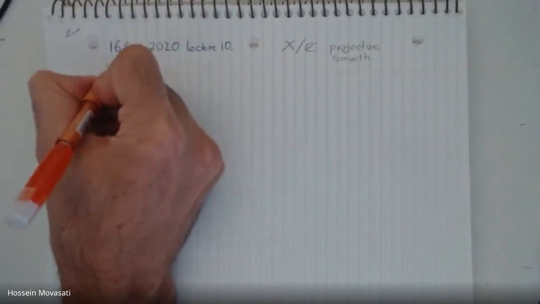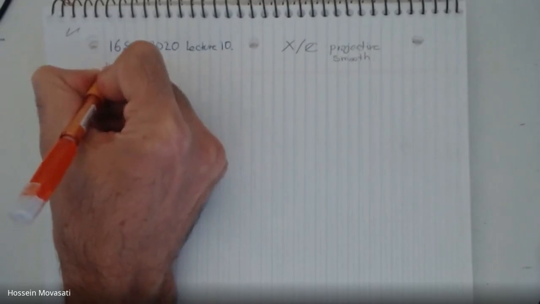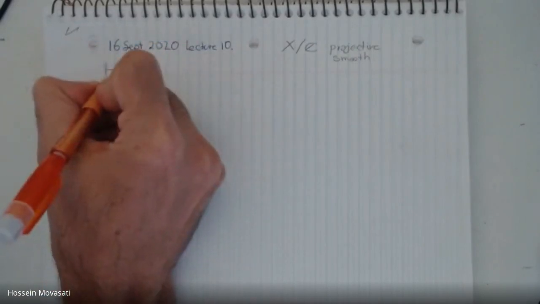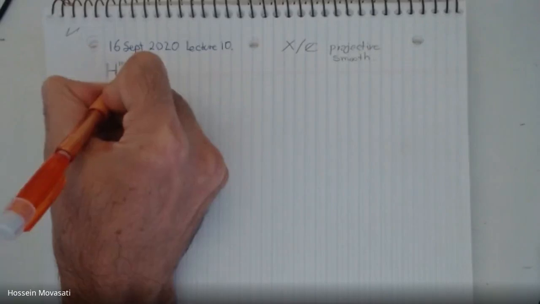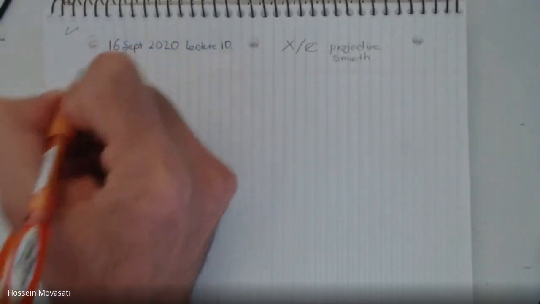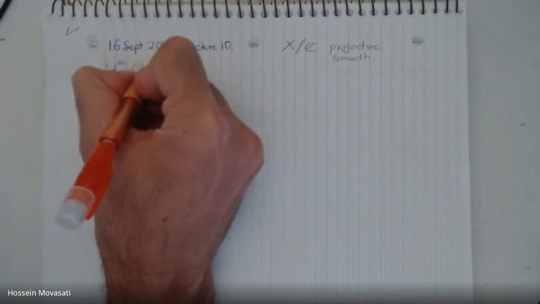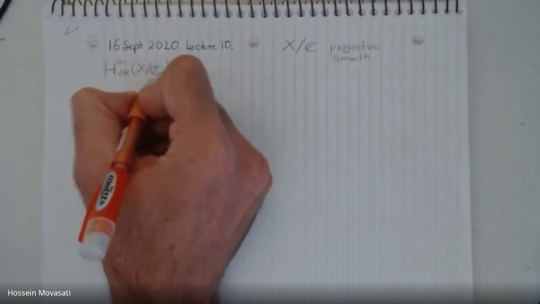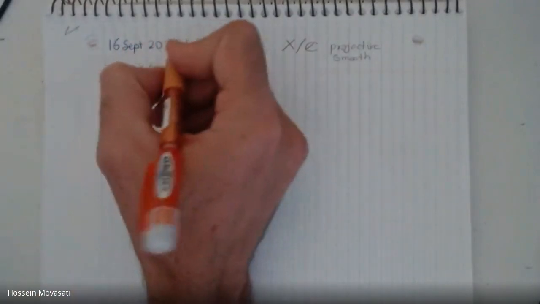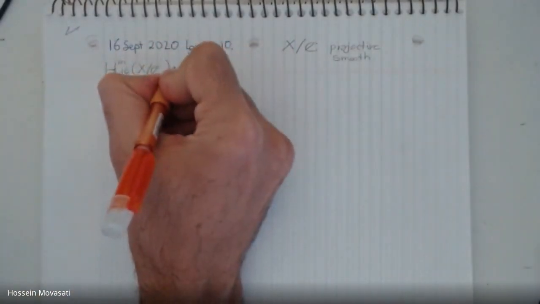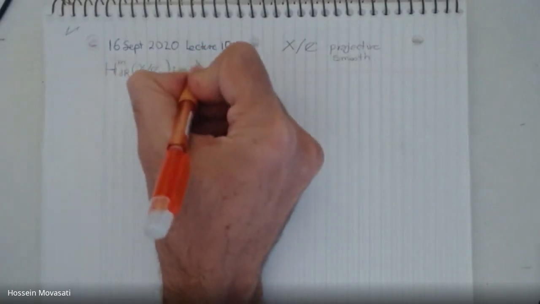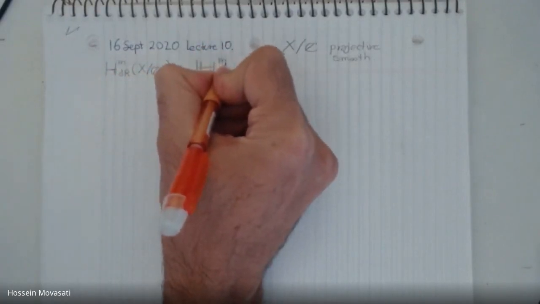Something that we started to do was define a kind of non-traditional way of introducing the de Rham cohomology, H^m(X, C). We will soon replace complex numbers with an arbitrary field of characteristic 0, but it was the hypercohomology.